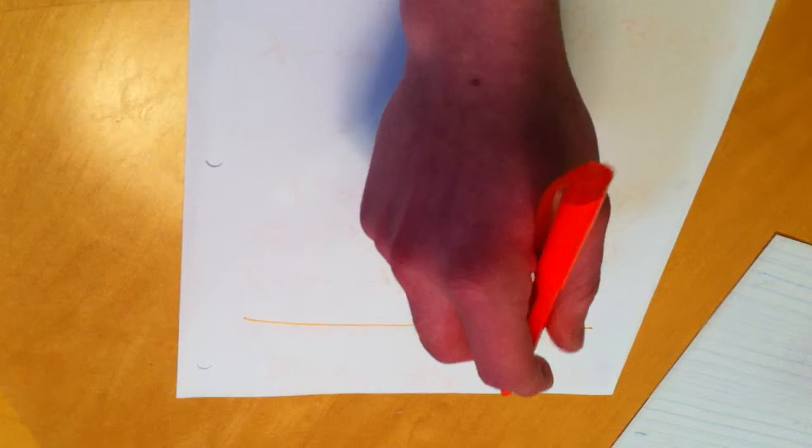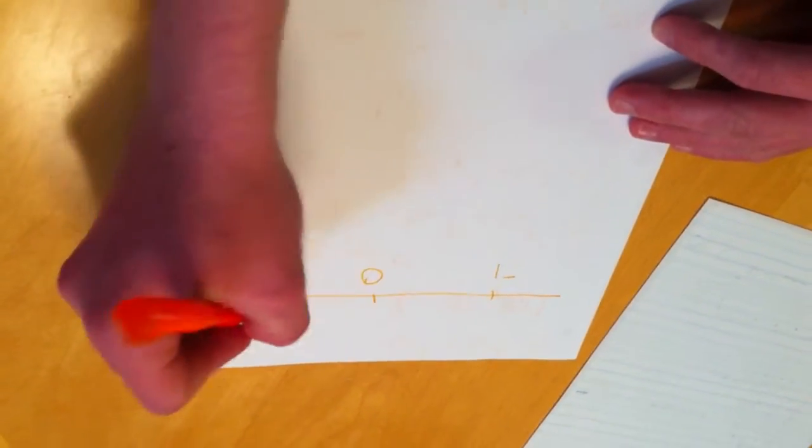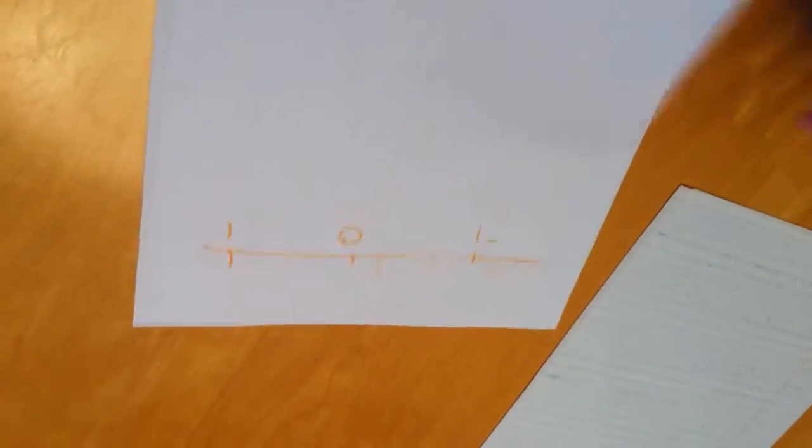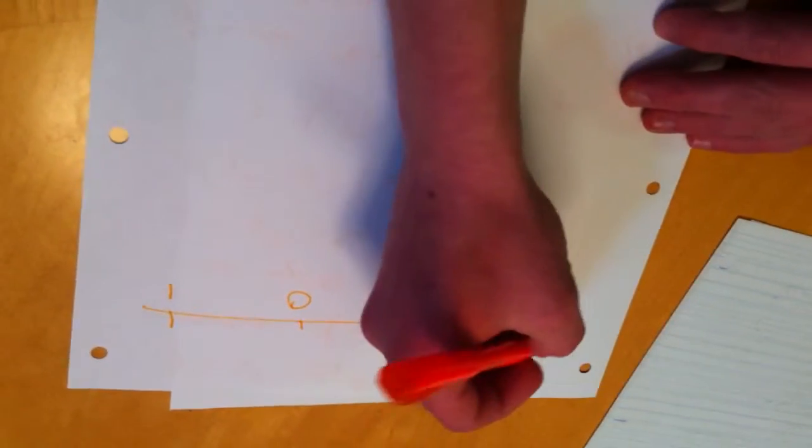So I use all the answers for that: -1, 0, and 1. Then I plug those into these margins.